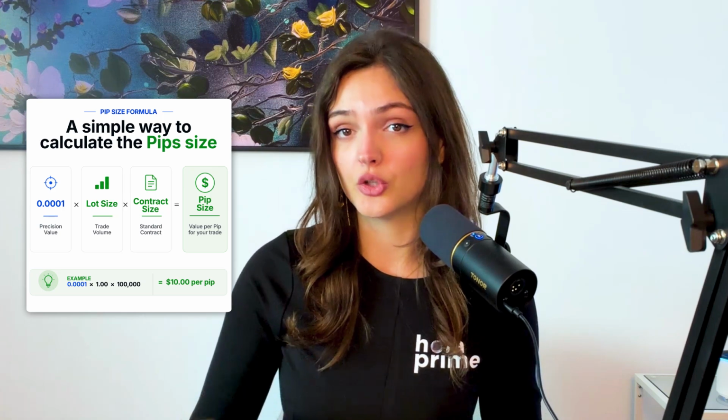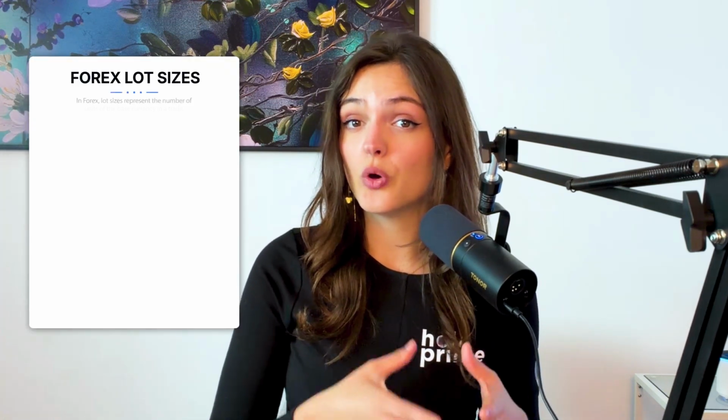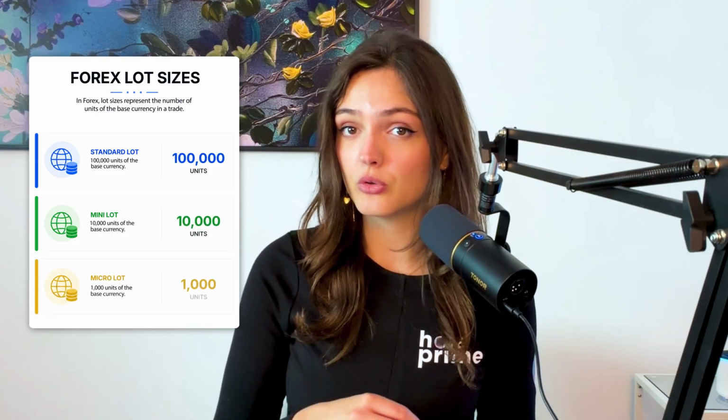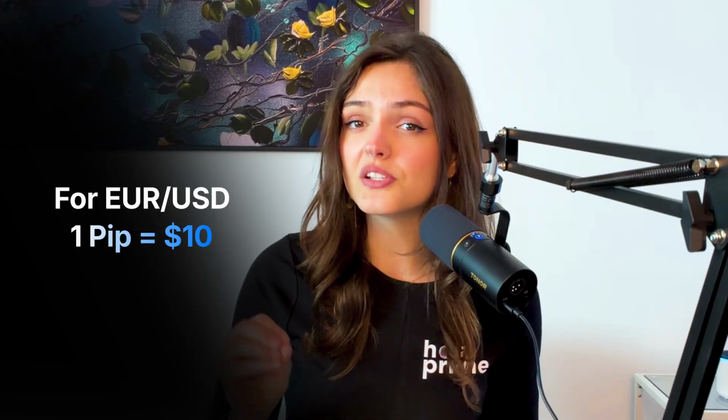So now we have the pip, but how much is 1 pip worth? We get that value from the pip value. So the pip value tells you how much 1 pip is worth in money. And this one depends on your currency pair and the size of your position. A simple way to calculate the pip size is usually by multiplying 0.0001 by the lot size and the contract size. In Forex, a standard lot is 100,000 units of the base currency, a mini lot is 10,000 units, and a micro lot is 1,000 units. For Euro USD, 1 pip on one standard lot equals $10, because the pair is quoted in US dollars.